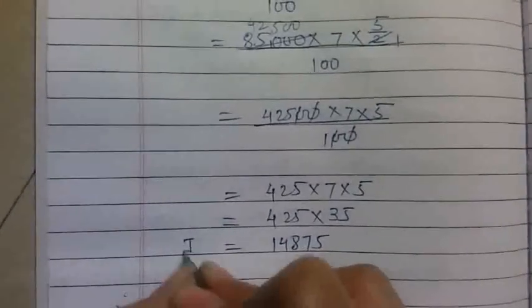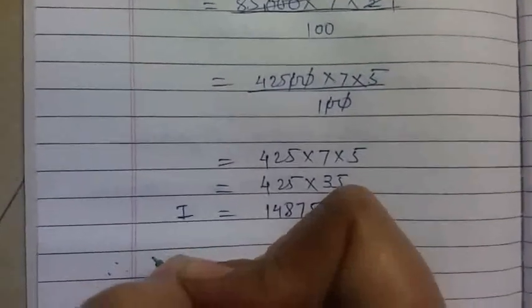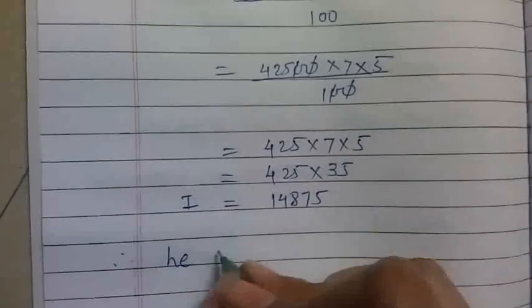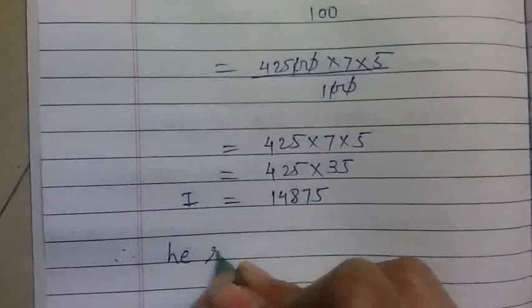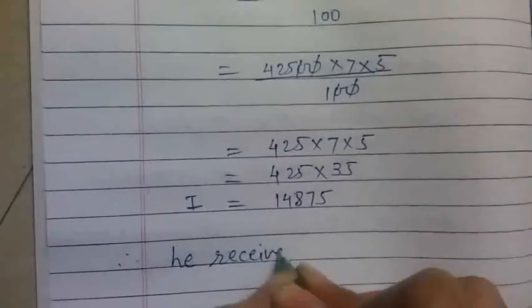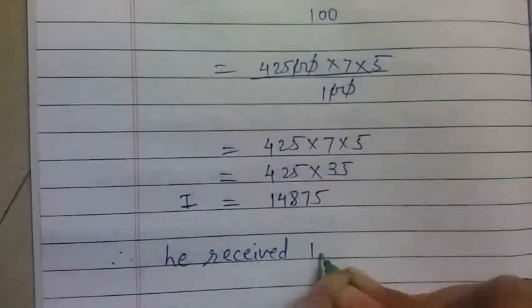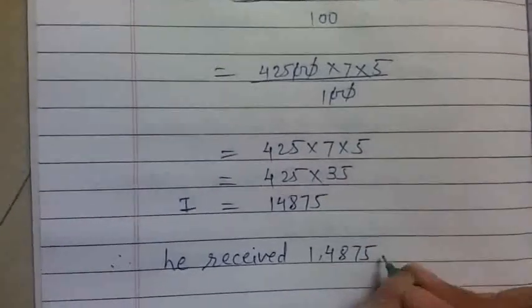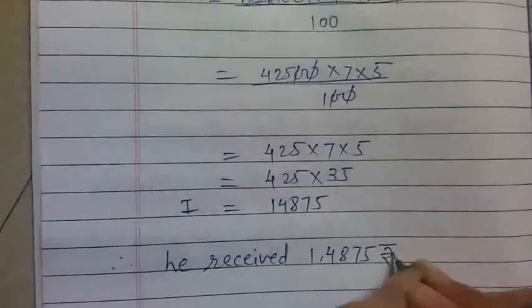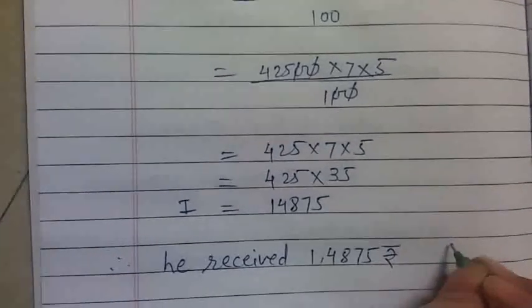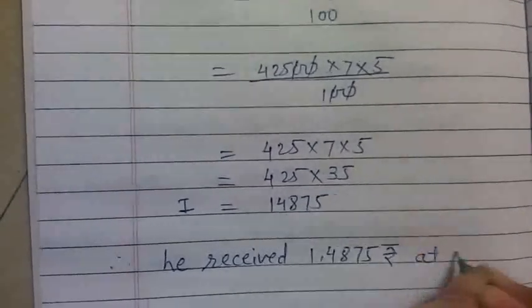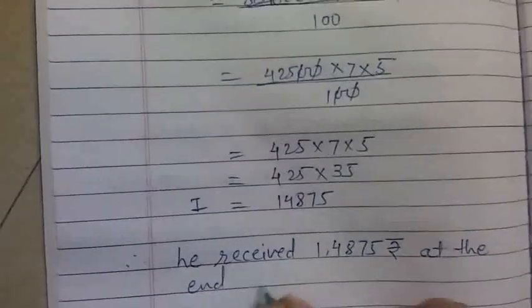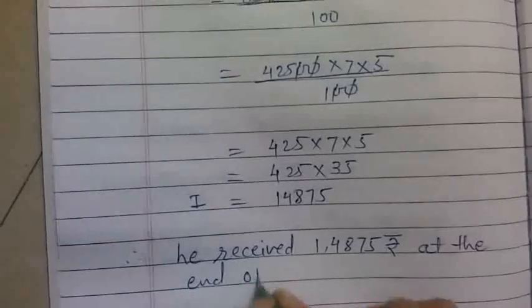This is the value of I, total interest. Means he received rupees at the end of the period.